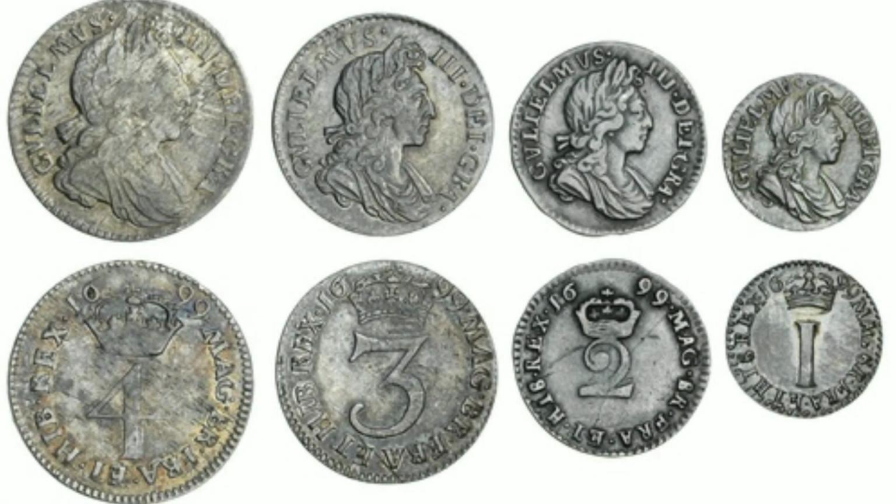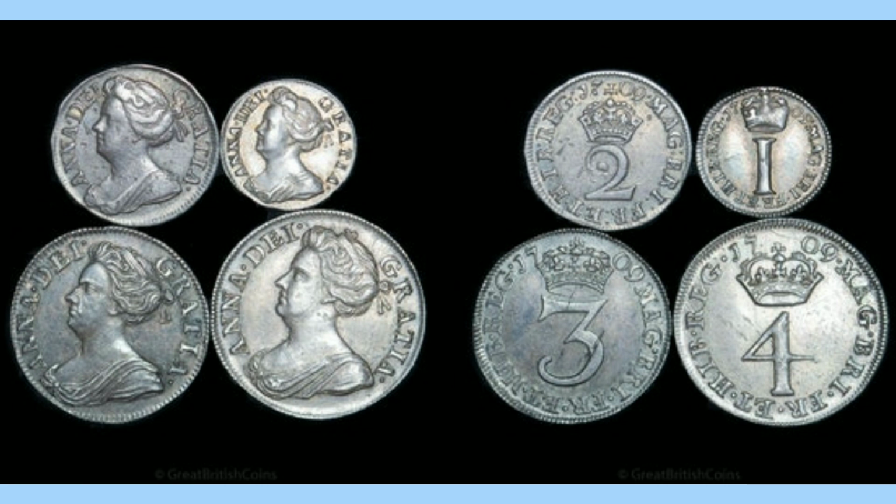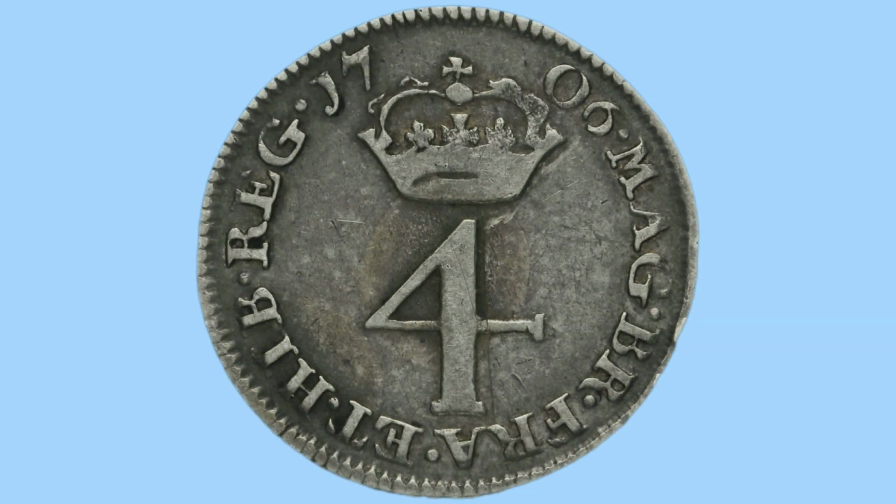This design also stayed on the coins when William ruled by himself and the portrait was just of him without Mary there. The design stayed the same. The next monarch up was Queen Anne, who also kept this design, with the date above the crown above the number and her portrait on the obverse. As we see here, the date is quite separated above the crown and the number 4 is under the crown as well.